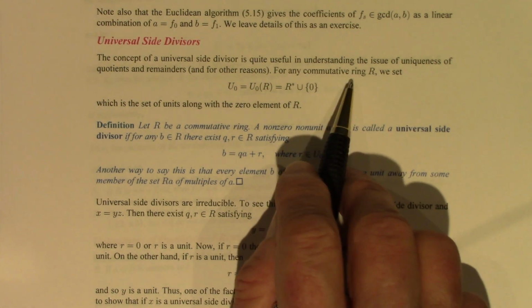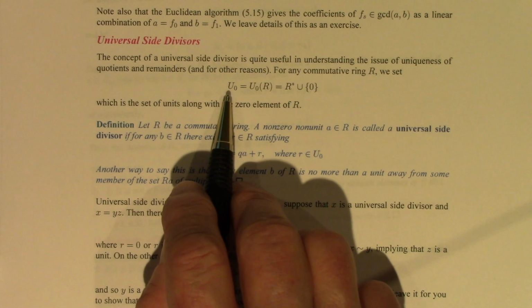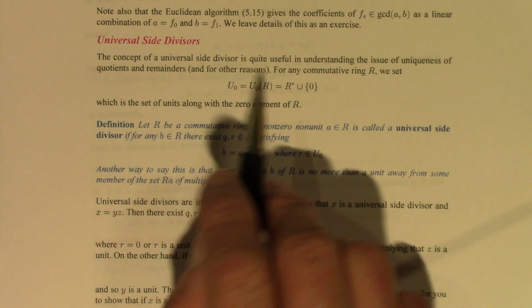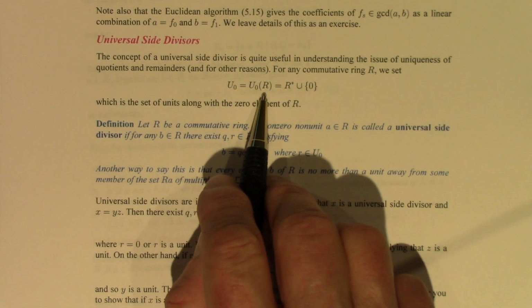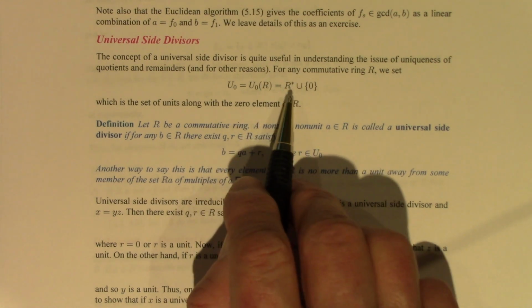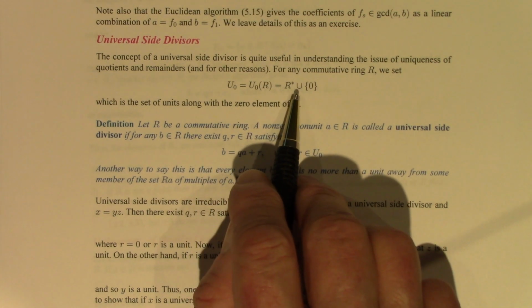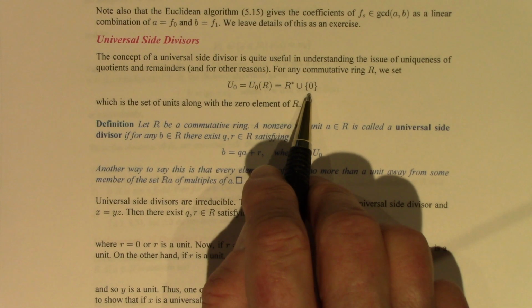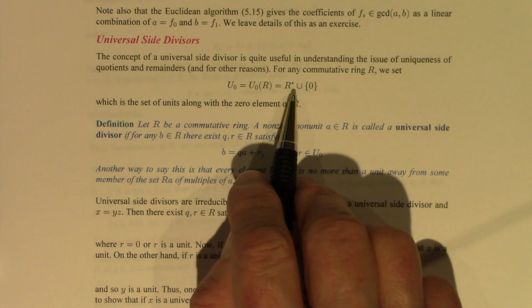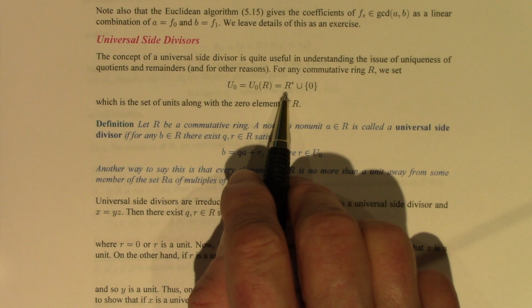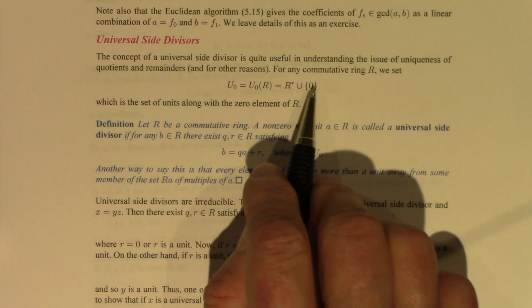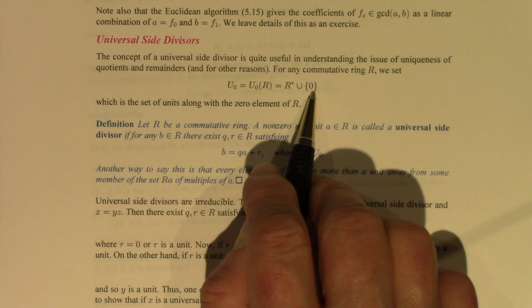For any commutative ring R, we'll set U0, or U0 of R when we need to mention R explicitly, to be the set R star union singleton 0. So this is the set of all units of the ring together with the 0 element.